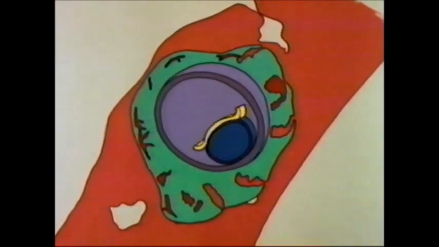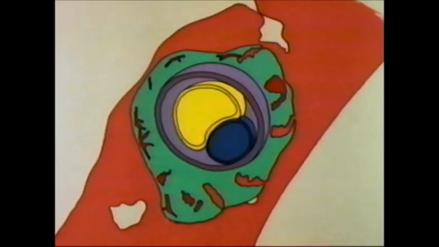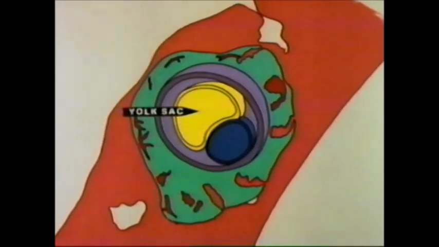The layer of endoderm continues to grow and gradually forms a fluid-filled sac, the yolk sac. The name of this structure is misleading because the sac contains no yolk and does not function in the nutrition of the embryo.